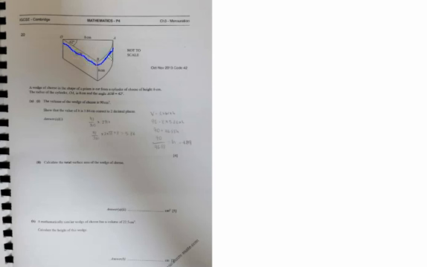Okay. If you cut off this top piece, whatever remains, the surface area is exactly the same as this. Okay. So that is the concept of finding the volume of a 3D object.